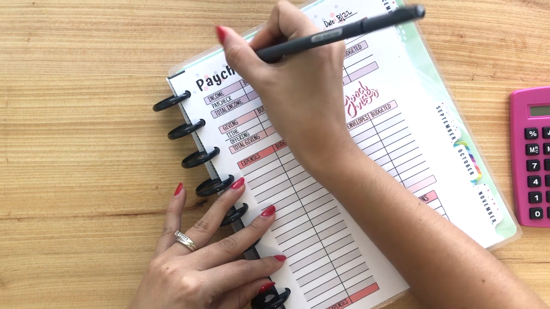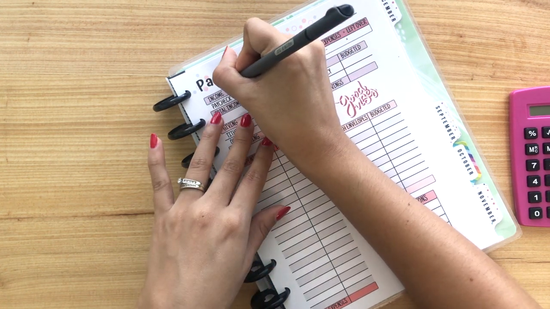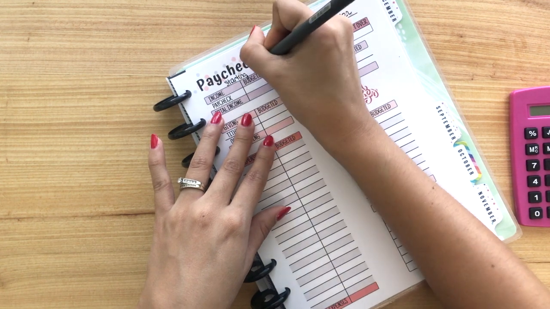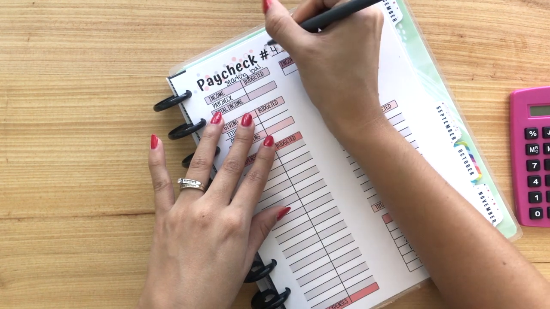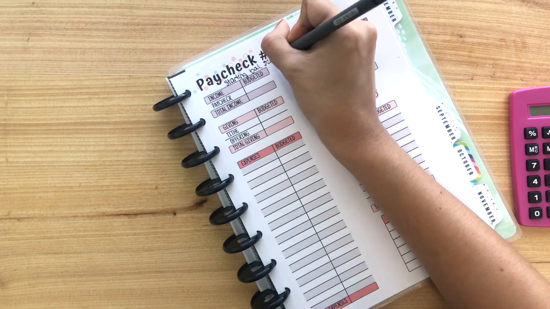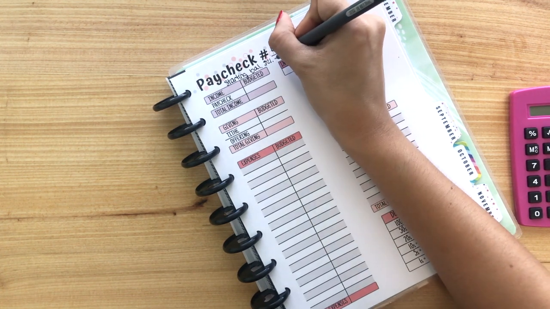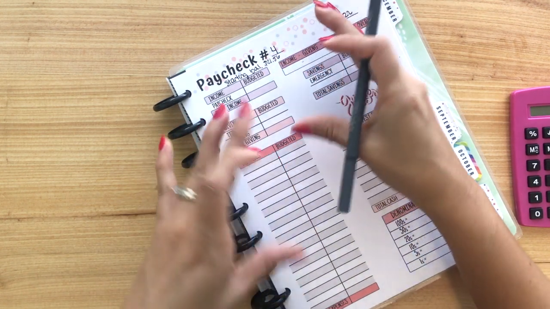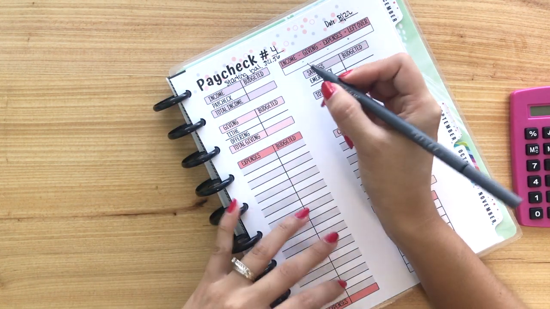So I'm just going to make a note here and put starting balance, and that is $21.56 that I have to include as a part of my income.